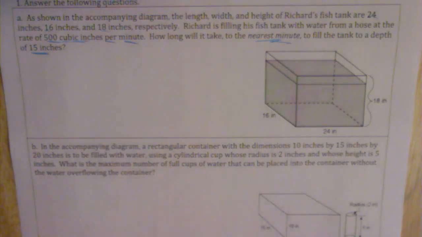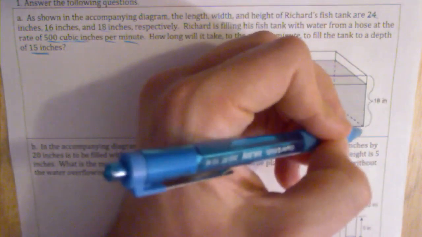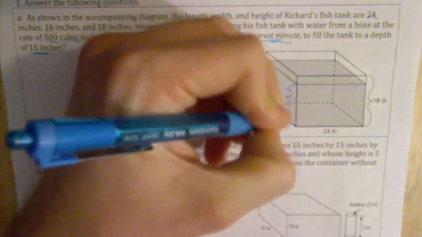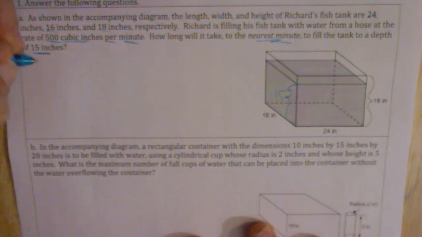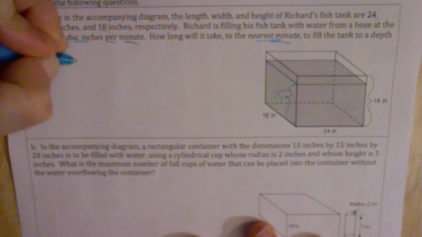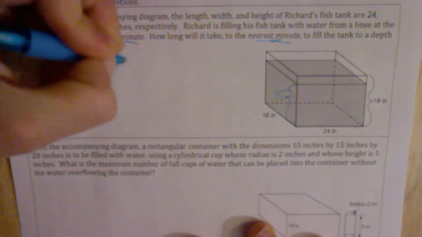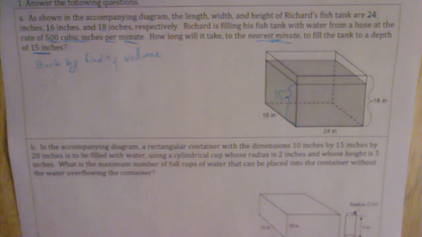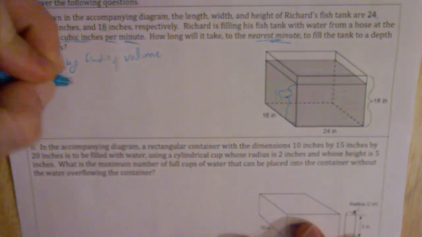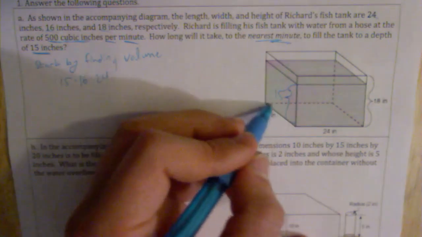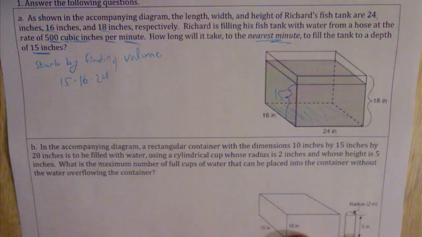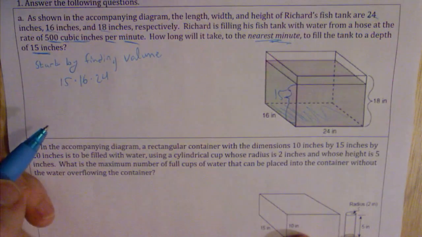So we need to be really careful here. They're asking about me wanting to go only 15 inches high. So even though the height of it is 18, I actually only want to find the volume up to that 15 inches over there. So I'll start by finding volume. Well, that's just going to be 15 times 16 times 24, because I'm just finding the area of my base, which is 16 times 24, and then times that height, which is 15. That's the height we're interested in.